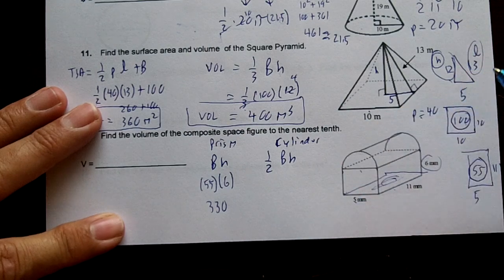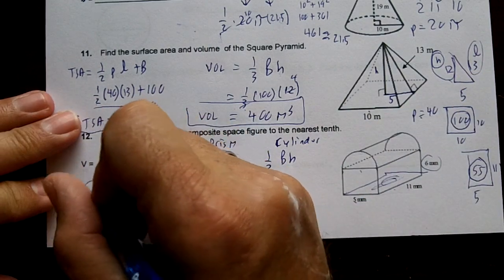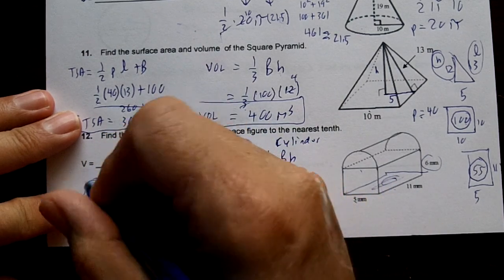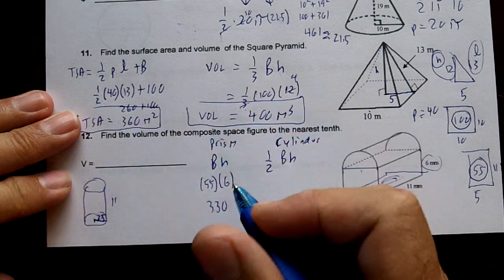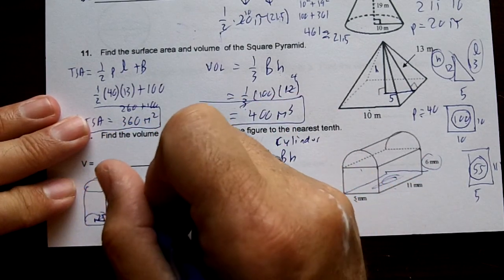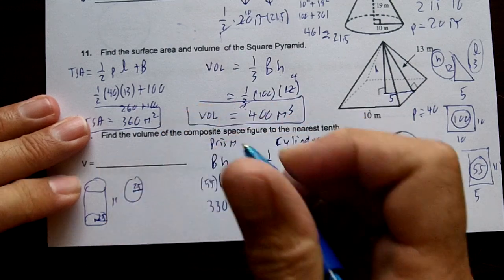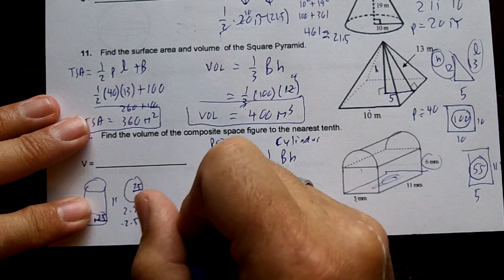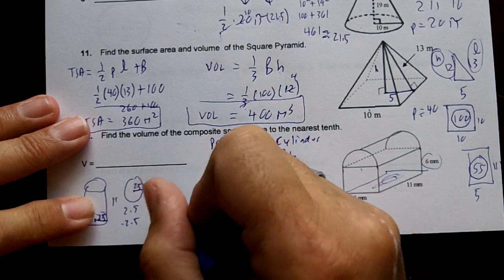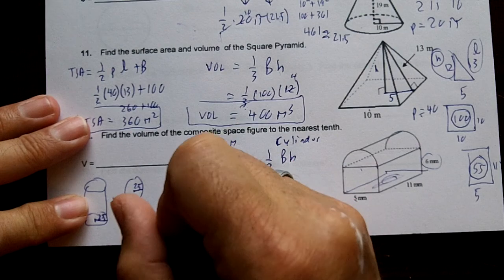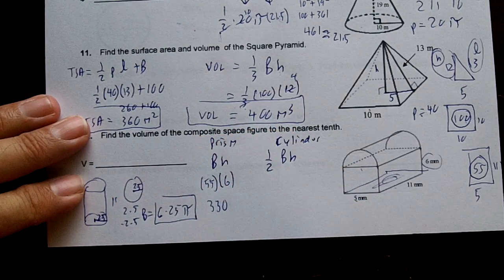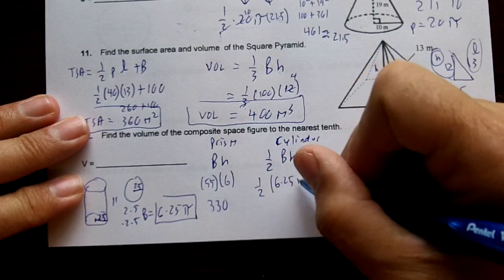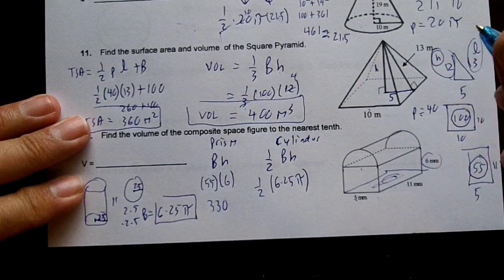Now then, the circle is going to be a little bit different. Let's just draw the prism over here. So we would have this, wouldn't we? And the height would be 11, and the radius, though, is 2.5. Okay, so the base is going to be a circle with a 2.5 radius. We need to do BH. So 2.5 times 2.5 is 6.25. So the big B is going to be 6.25 pi. Okay, so I'm going to have 1/2 times parentheses 6.25 pi. And the height is going to be that number right there, 11.